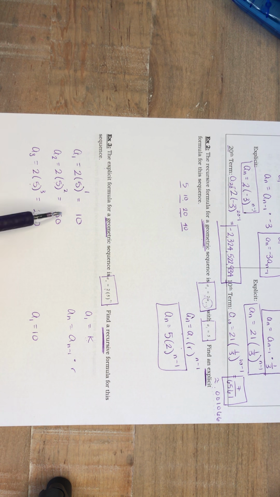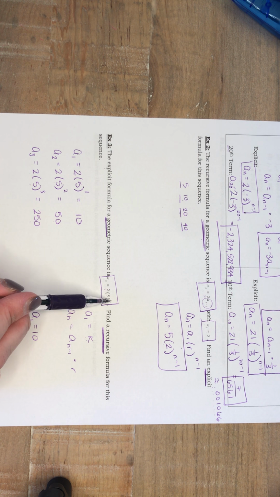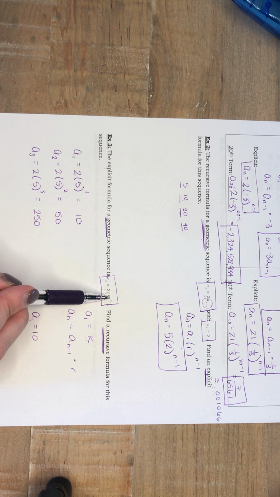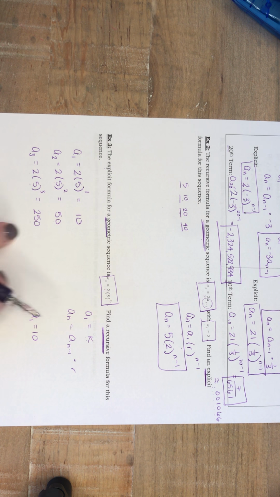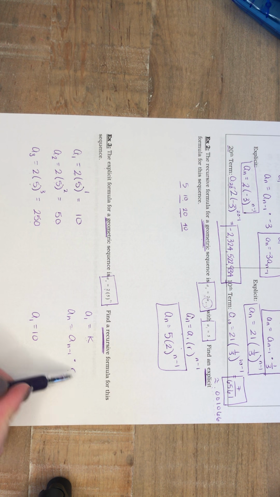Right? So I can see, okay, this is still R. It's still multiplying by 5. 10 times 5 is 50, times 5 is 250. So this is R. I just couldn't assume that this was a sub 1 because the exponent was n rather than n minus 1. So I just generated a couple terms. Now I can confirm, yes, the R is 5.